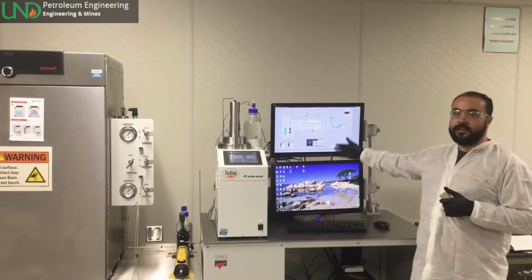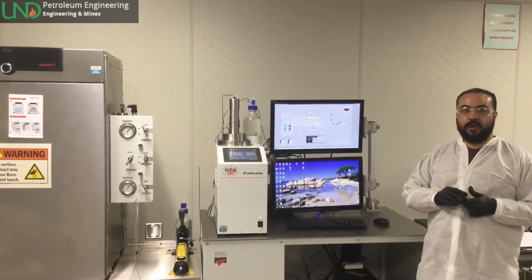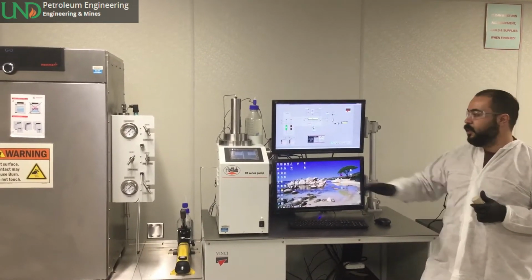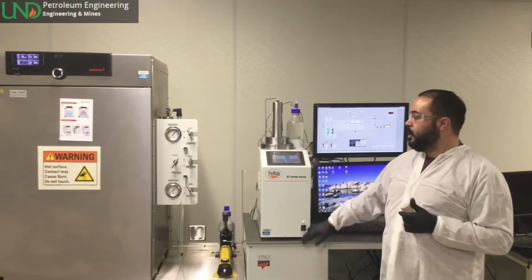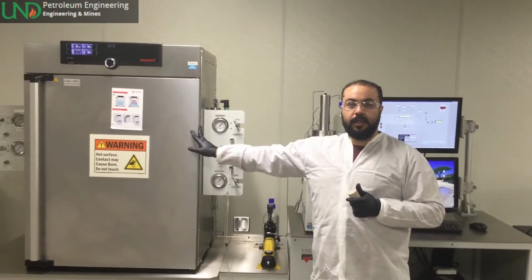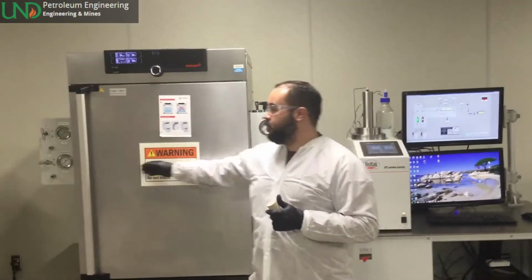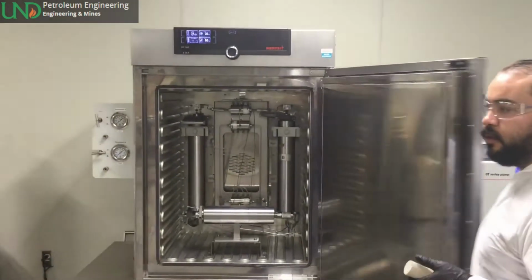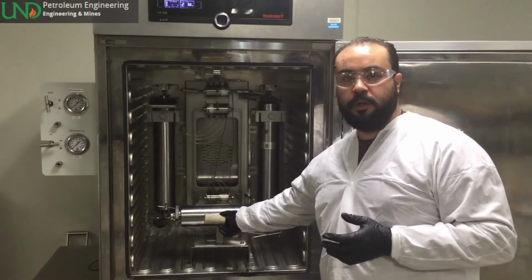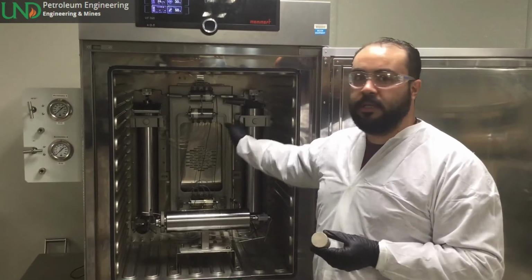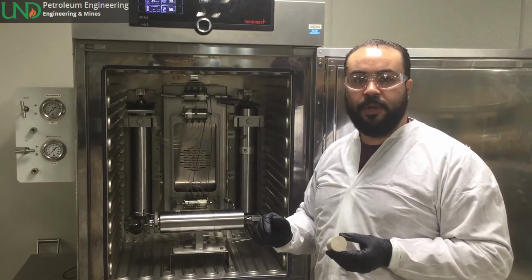This is our control station from which we can control all the valves and monitor all the pressures. We have two syringe pumps, one on the bottom, one on the top. And this is the heater in which we can mimic the reservoir temperature. Inside the heater, you can place your core sample in this cylinder, which we call core holder, and we use these two cylinders to inject whatever fluid we have.